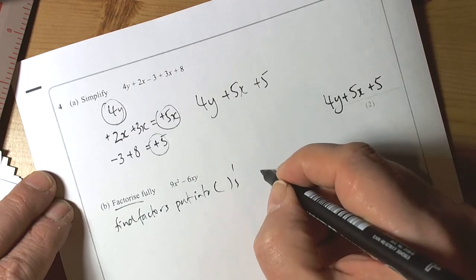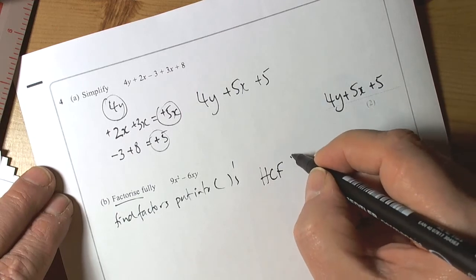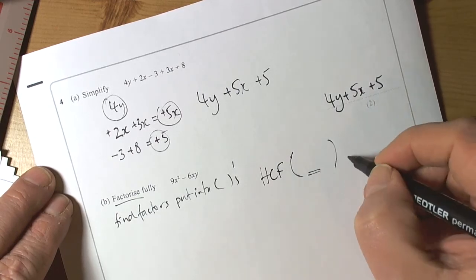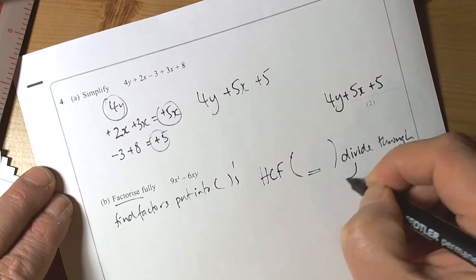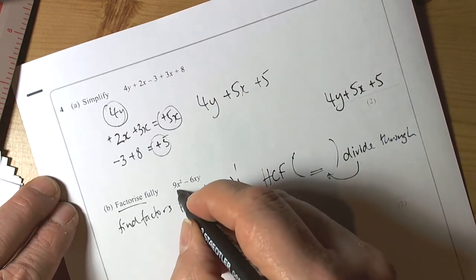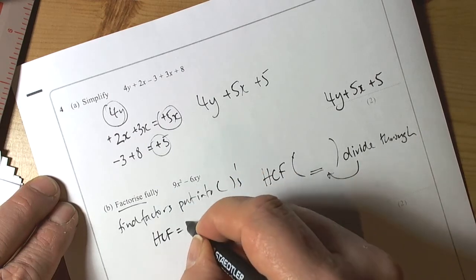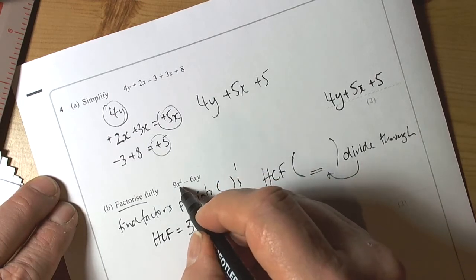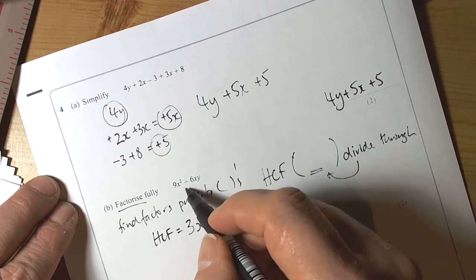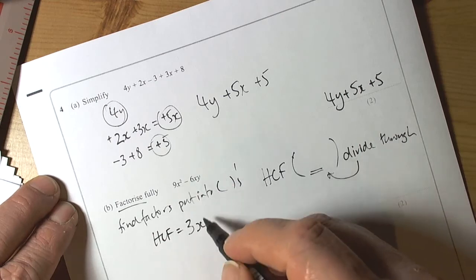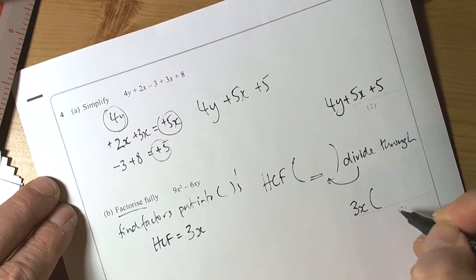So when we're dealing with single bracket factorisations, then we need the highest common factor outside a bracket, and inside the bracket is what's left when we've divided through. So what have we got? When we look at 9x squared and 6xy, we can see that the highest common factor of 9 and 6 is 3. And when we look at the letters terms, then we've got x squared and x, so the highest common factor of that is x. And we've got no y in the first term, so we can't do anything with the y's. So that means the answer then is going to have 3x outside the bracket.